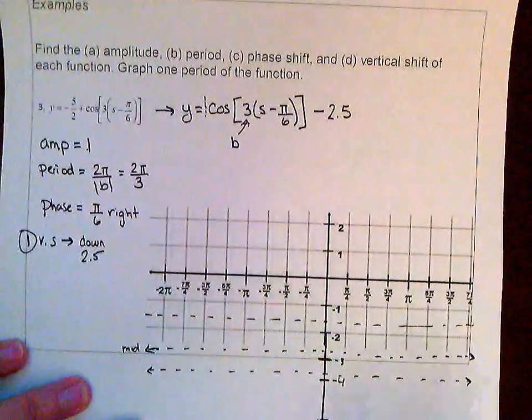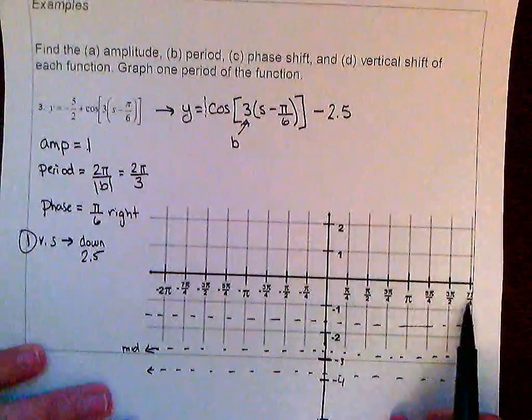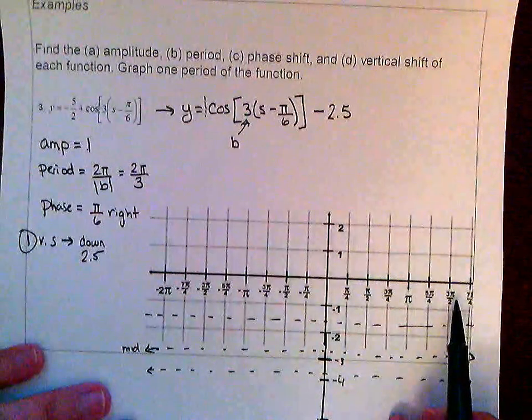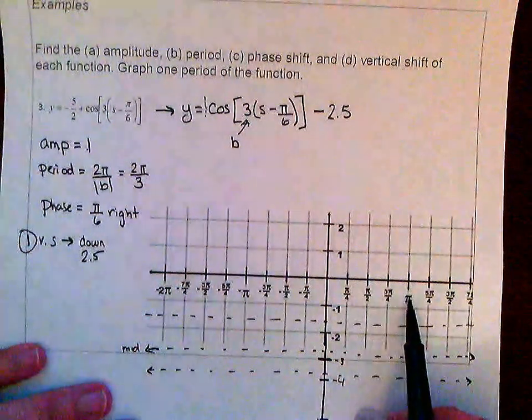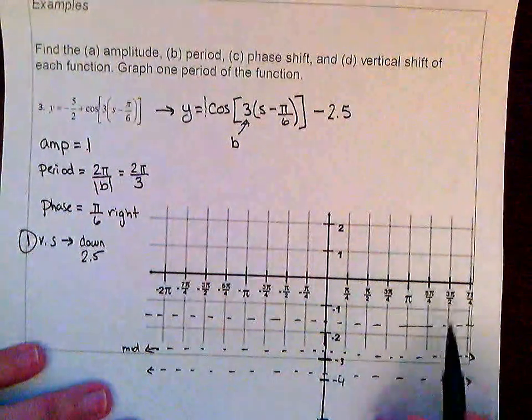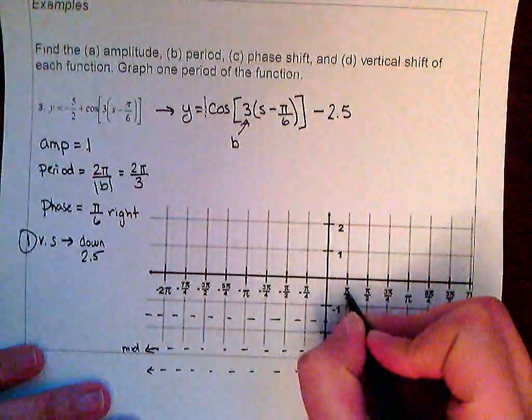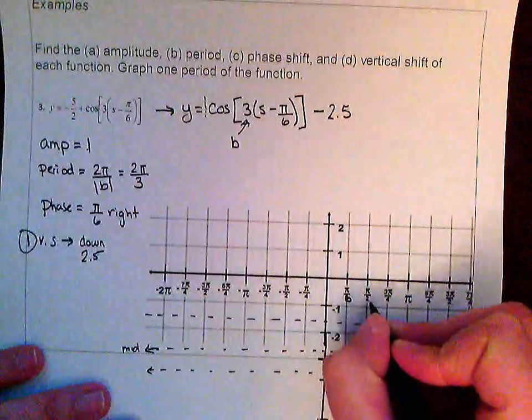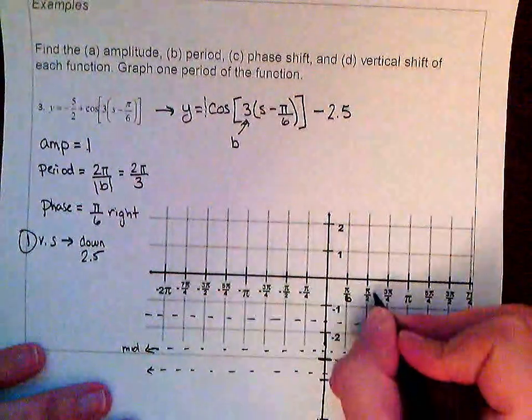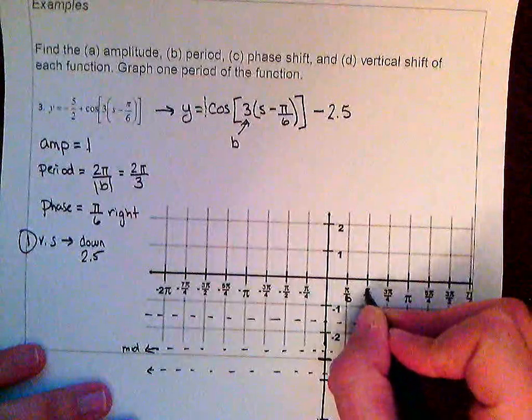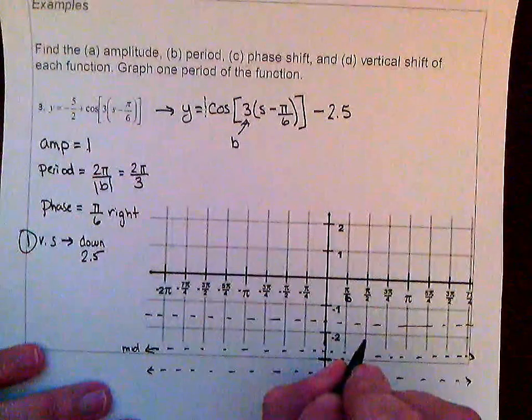Alright, next I need to mark off my period. Now again, because this has been pre-marked, it's a little bit hard to graph this. So if this was not pre-marked, then what I suggest doing is writing in, so making it pi over 6, and then maybe skipping one even.